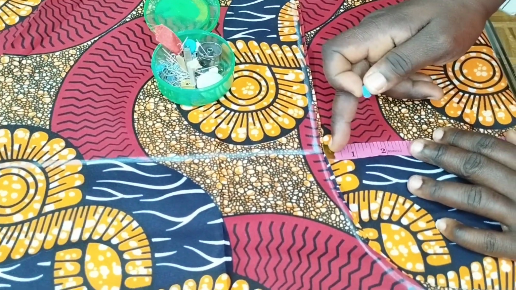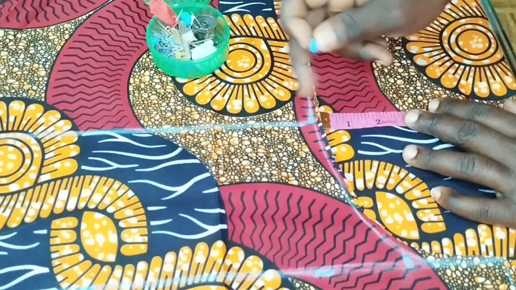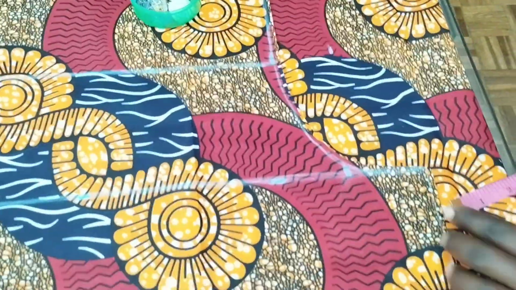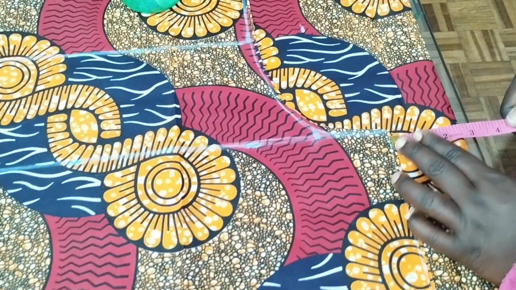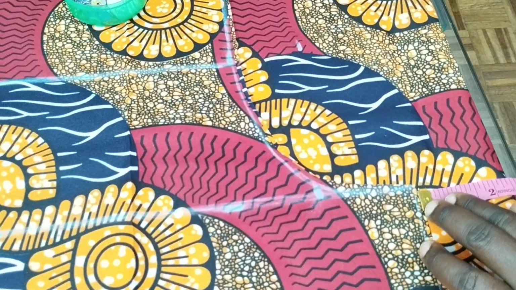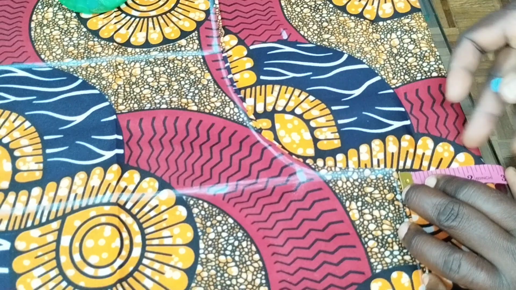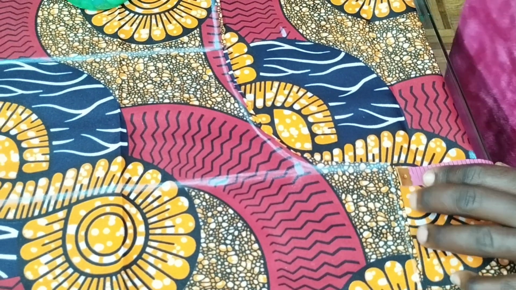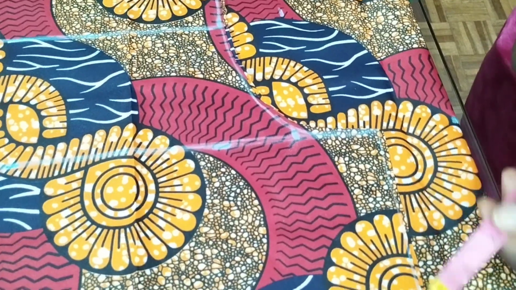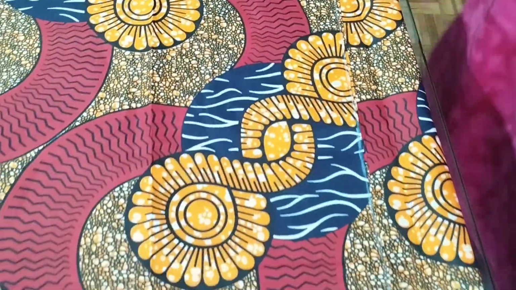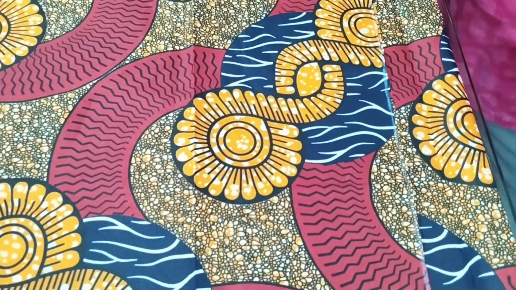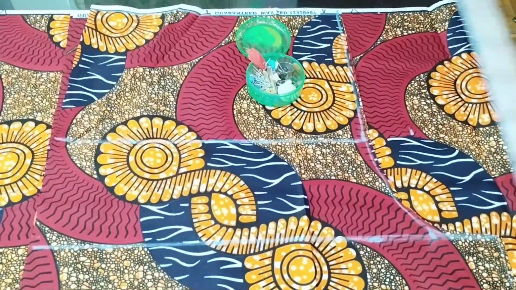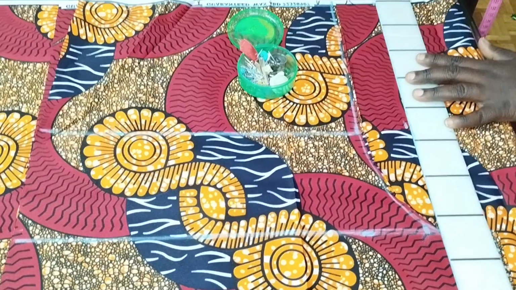Then in the hip area, I add another 2 centimeters. While in the crotch area, it will be 2.5 or 3, depending on how big you are, but I'm going to be taking it like so. So that is it. I'm going to be joining the lines together just like we did before.